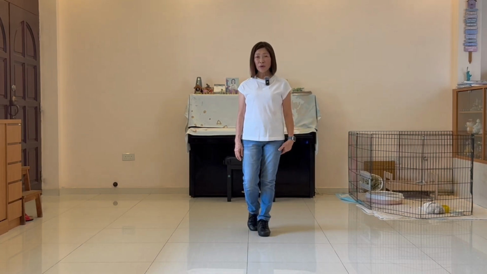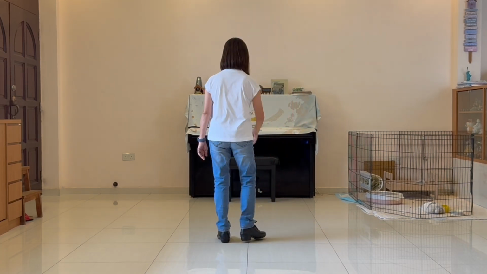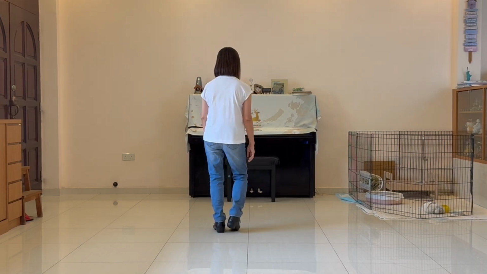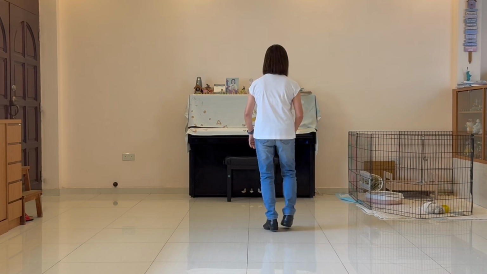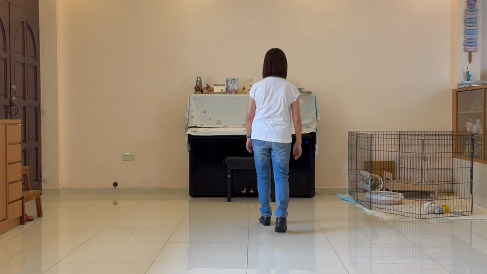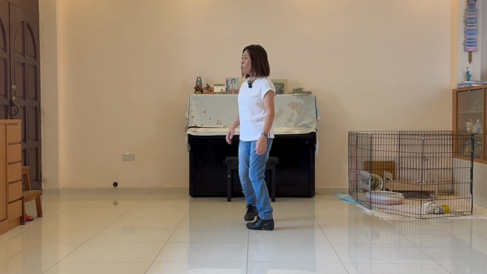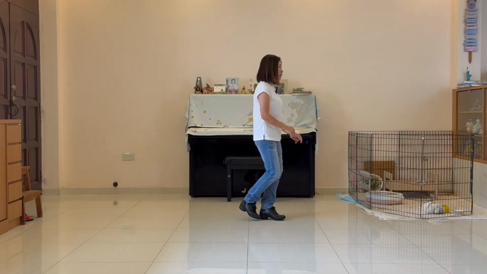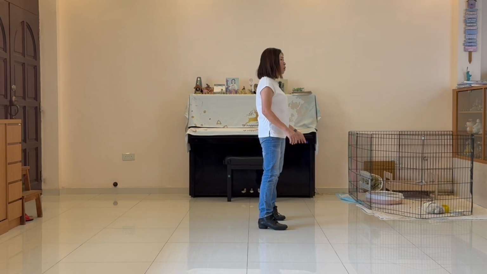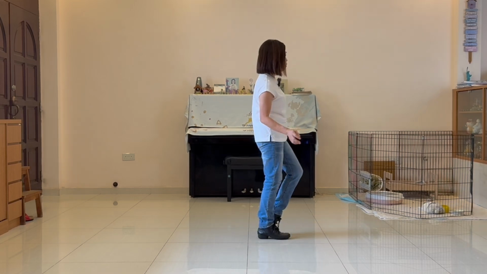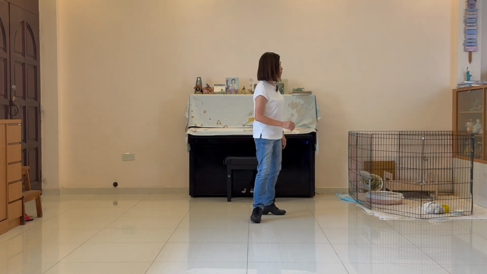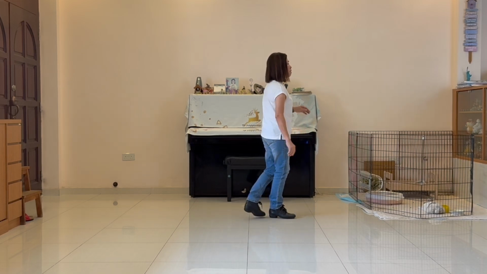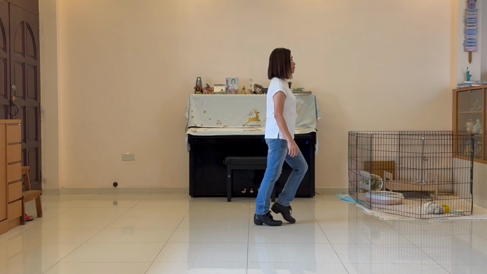Let me go through the dance from the top. 5, 6, 7, 8. 1, 2 and 3 and 4, 5, 6, 7 and 8. 1, 2, 3 and 4, 5 and 6, 7, 8. 1, hold 2 and 3, 4, 5, 6, 7 and 8. 1 and 2, 3, 4, 5 and 6, 7 and 8.